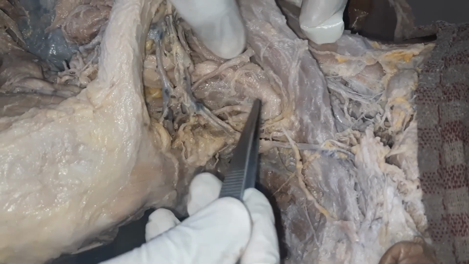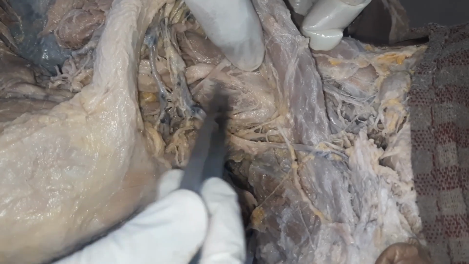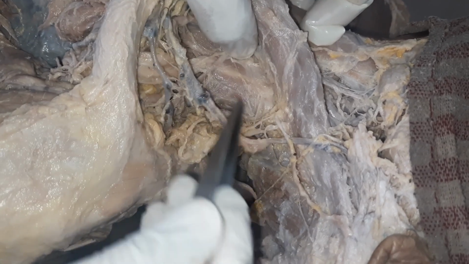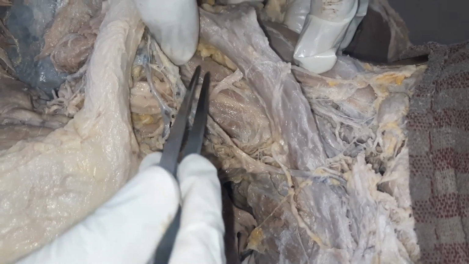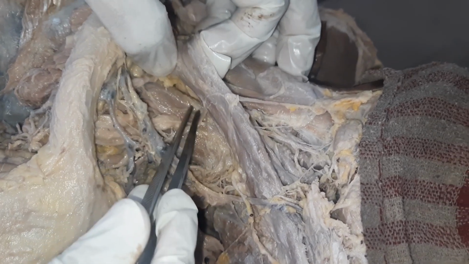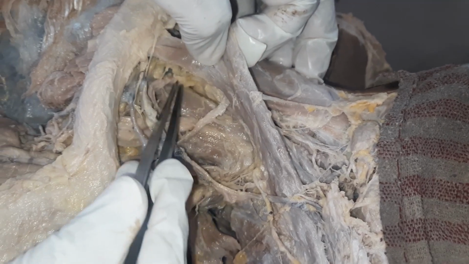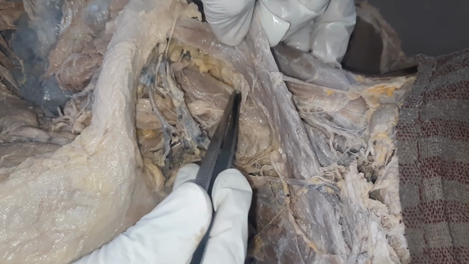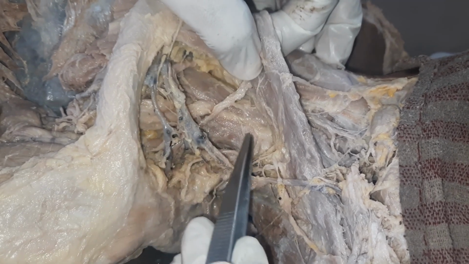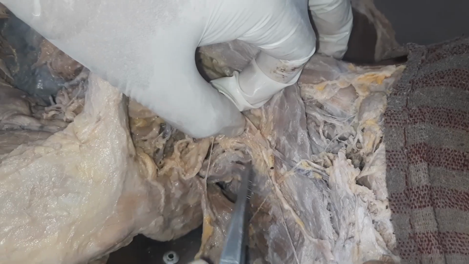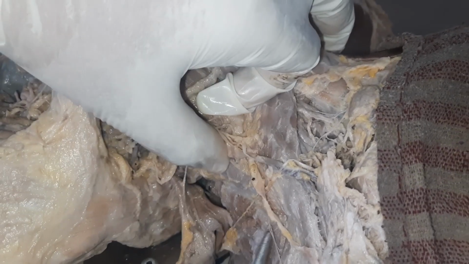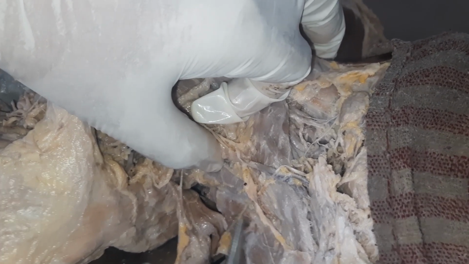And here this muscle, this is scalenus medius, and this muscle here, that is scalenus anterior. So scalenus anterior, scalenus medius, levator scapulae, splenius capitis.